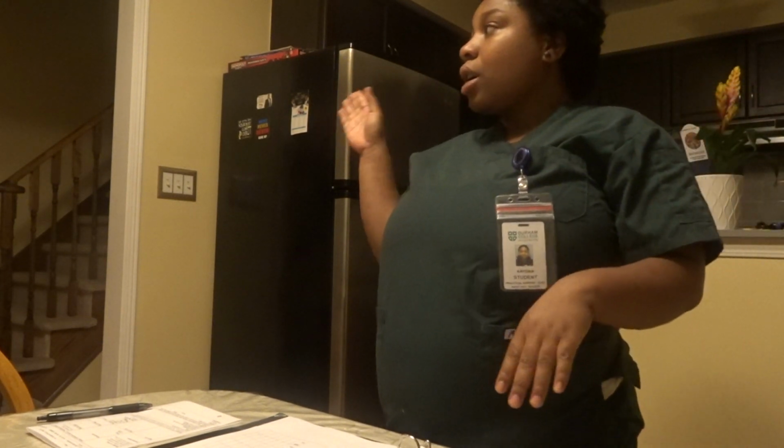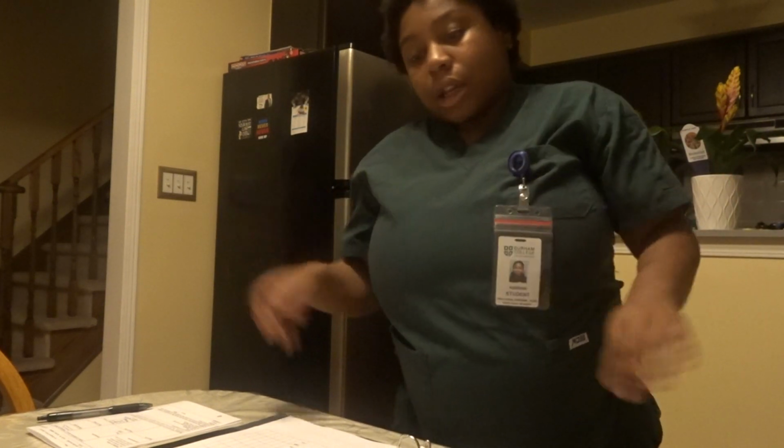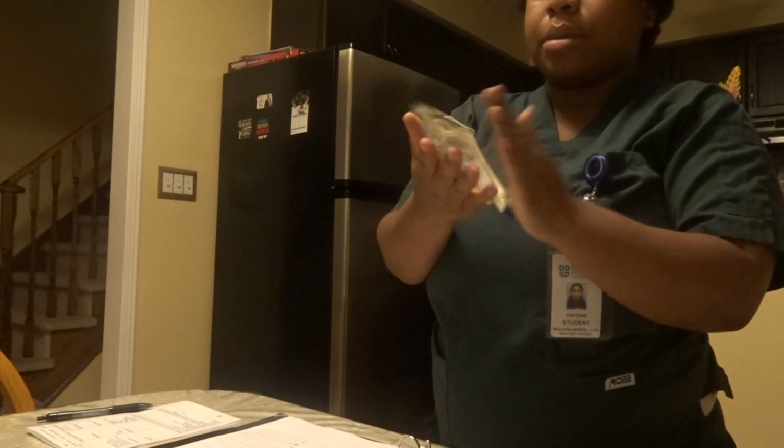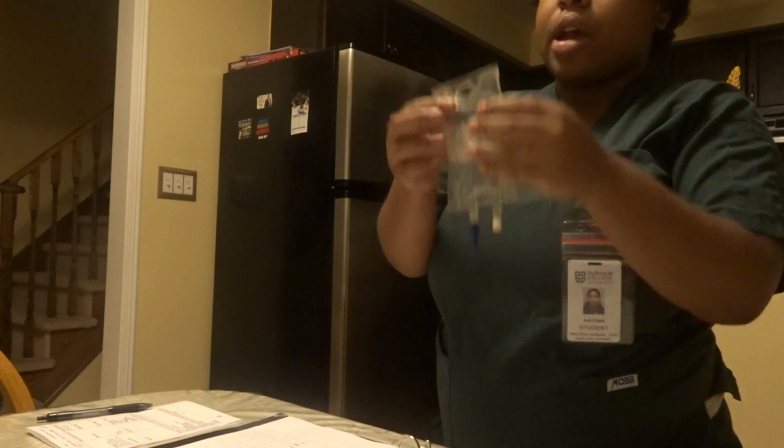Okay, so now after going to check my main line to make sure everything is okay, I'm going to wash my hands. Then I'm going to select the correct medication. And then before I go on to my first check, I'm just going to examine the bag, make sure there's no leakage, and make sure its clarity, there's no cloudiness in the bag.